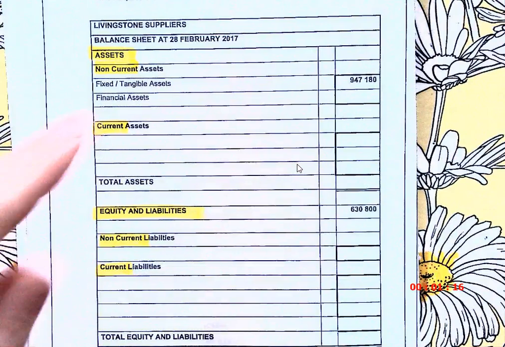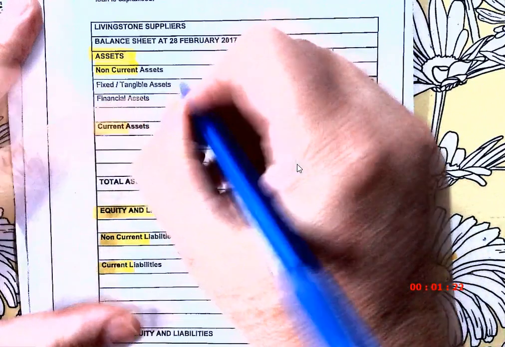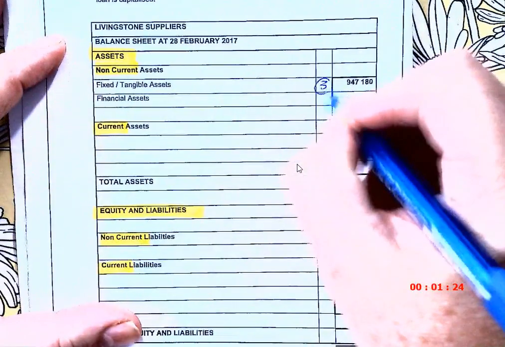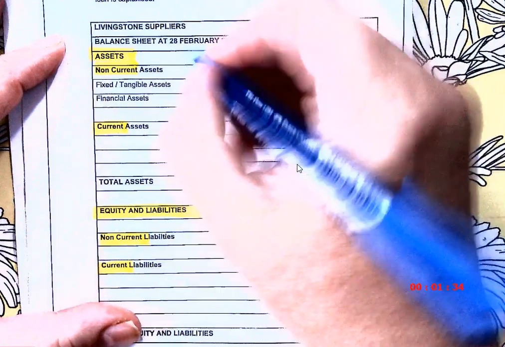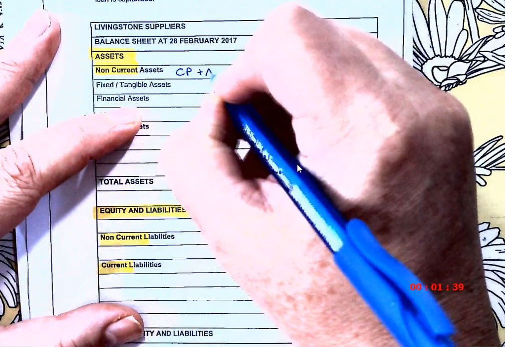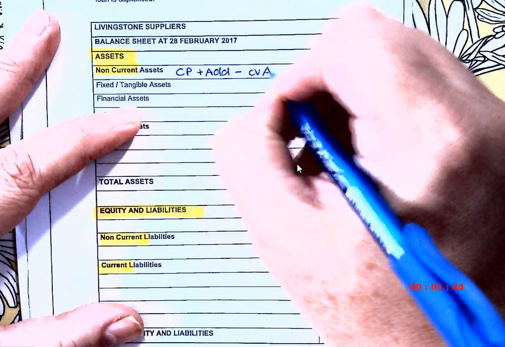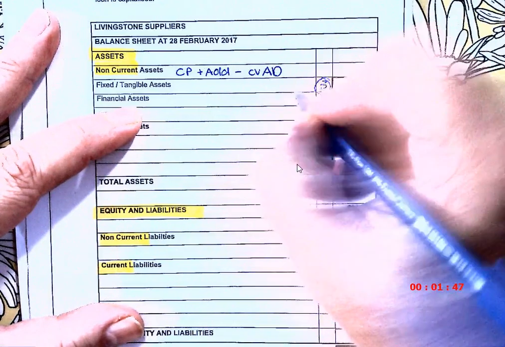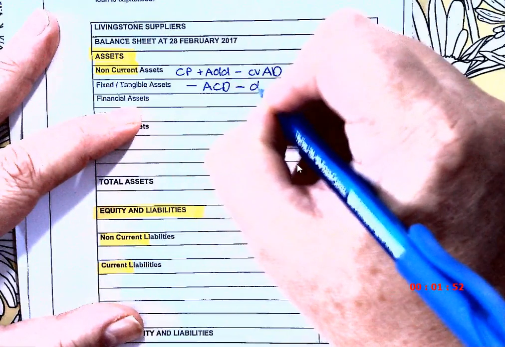Your fixed tangible assets, you have to remember, this is your note 3. This is note 3, the carrying value, the total carrying value. And how do you get total carrying value? Let's go back in our head to note 3. It will be the cost price at the start of the year, plus the additions, less the carrying value of the asset disposal, less accumulated depreciation, less depreciation.